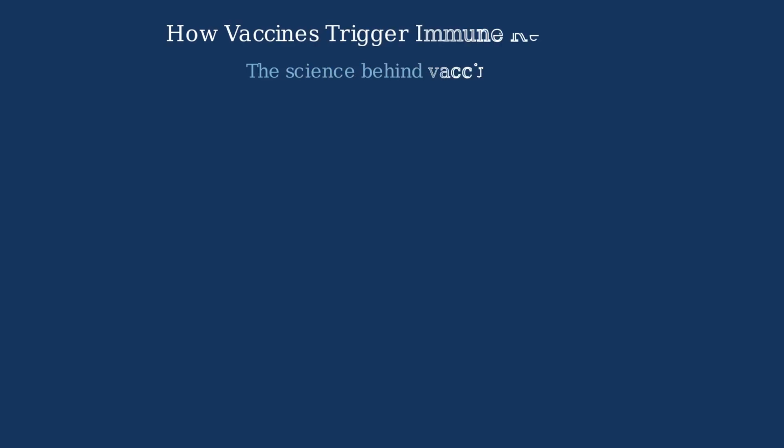Vaccines provide protection by teaching your immune system to recognize and fight specific disease-causing pathogens. Vaccines work by introducing a harmless form of a pathogen, like a weakened virus or bacteria, into the body. This carefully prepared imposter contains specific molecules called antigens that your immune system recognizes as foreign.